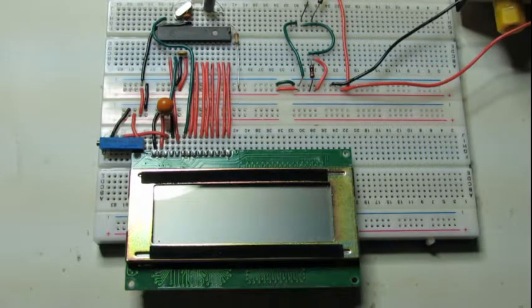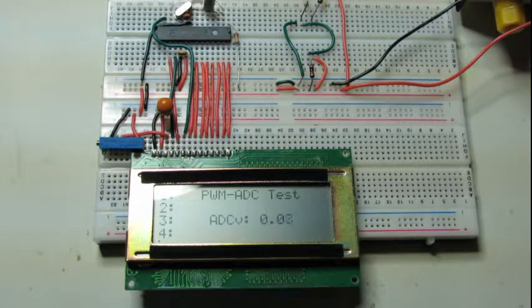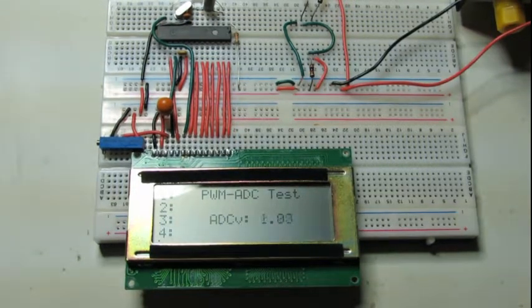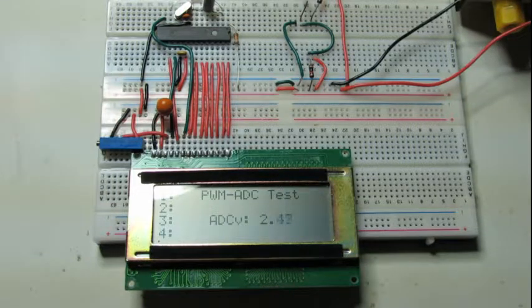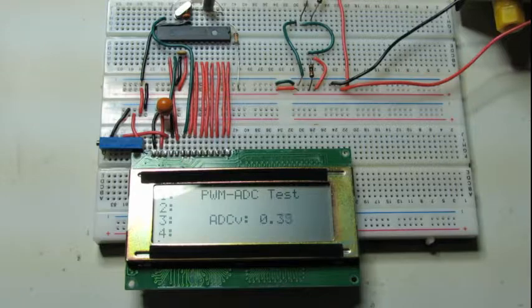Okay, let's fire up and see how we did. And it looks like it's counting up. Got 1 volt, 2 volts. Looks like there's a little jitter on the most significant bit. See if that most significant bit doesn't flick back and forth. Yeah, a little bit between 3 and 4 there. Let's see if we hit 5. Okay, it was 5 there just for a second. So it looks like we're measuring the full range.